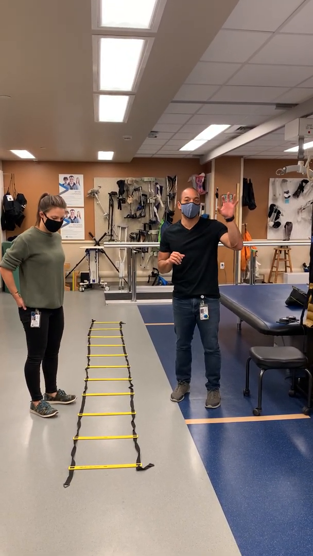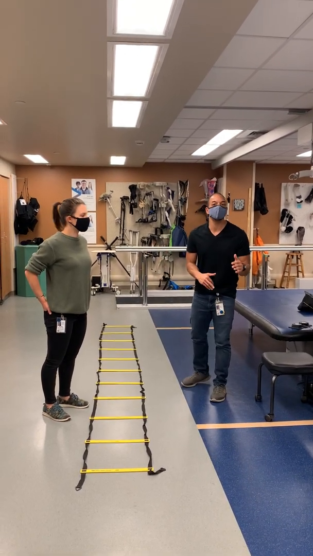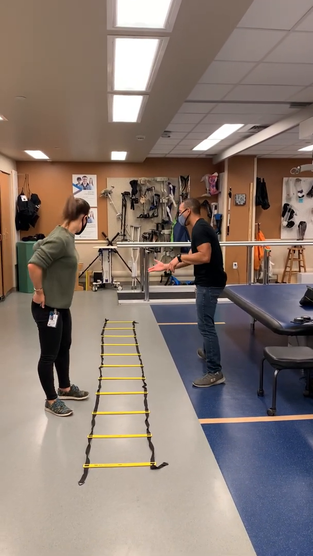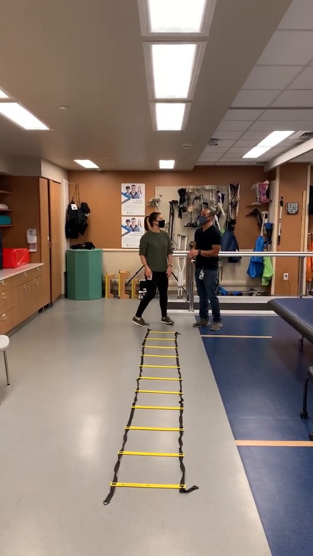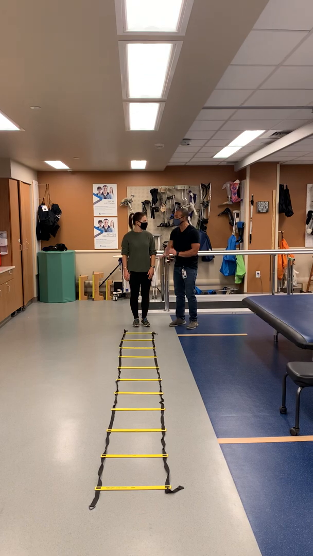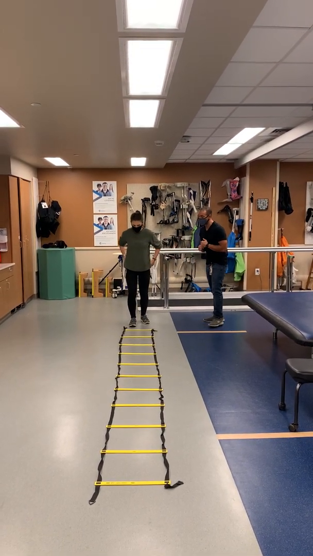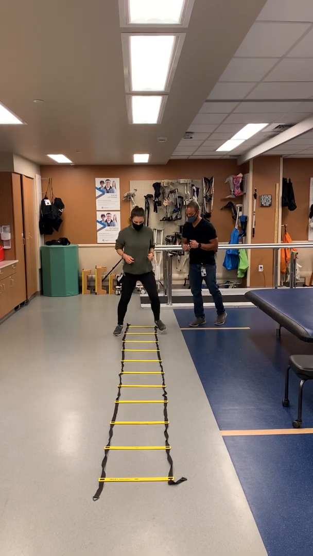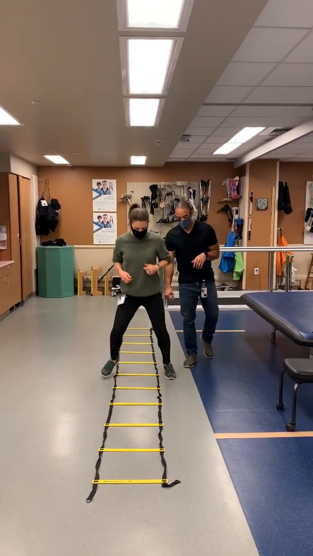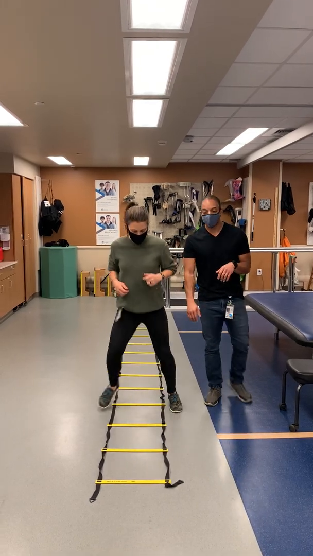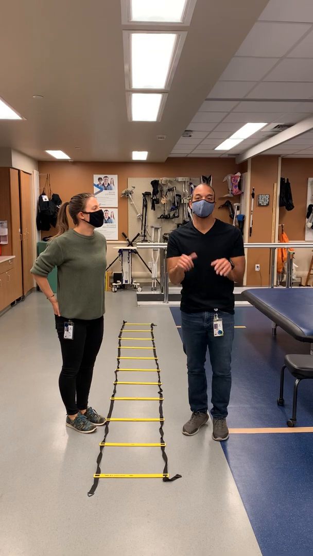And if it was the flip side, if she was choosing the cognitive over the motor, I might come back and say, even if you are struggling to find the numbers, I want you to keep moving no matter what. Okay, go for it. All right, 100, 97, 94. Great, thank you.